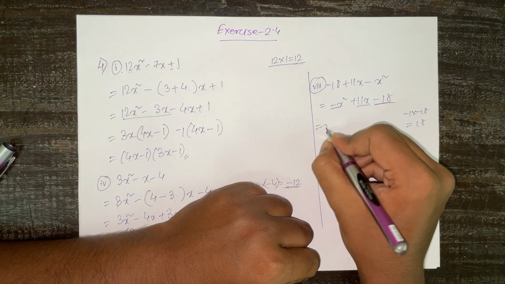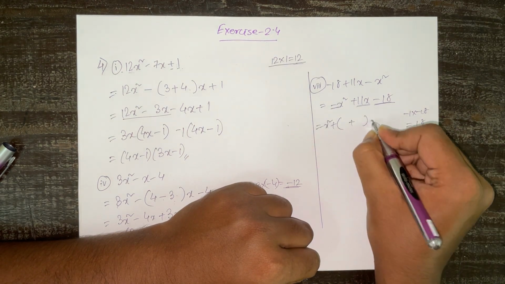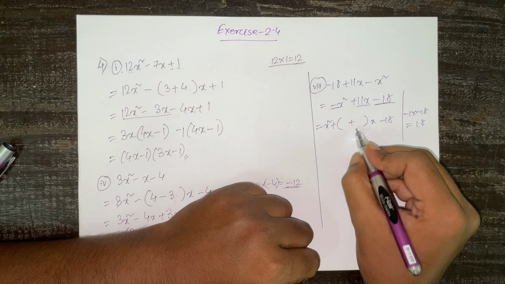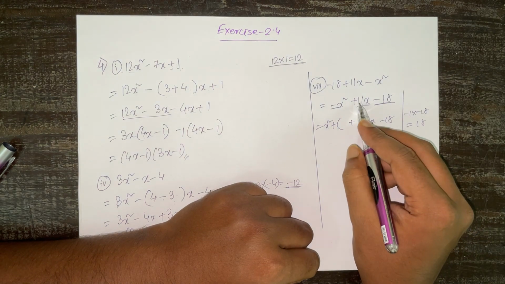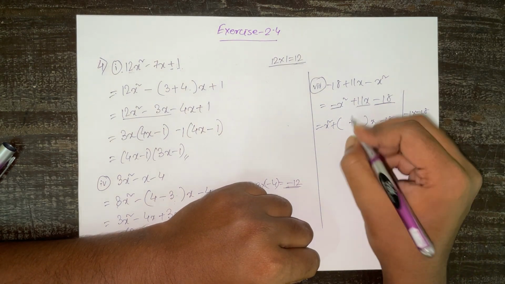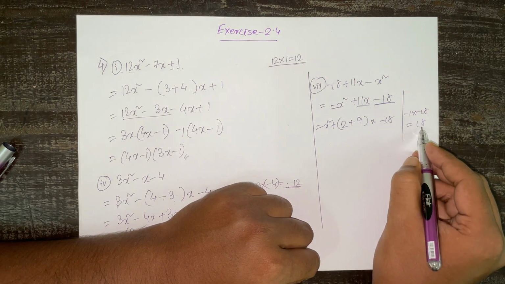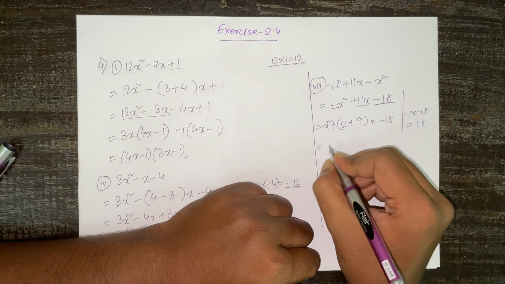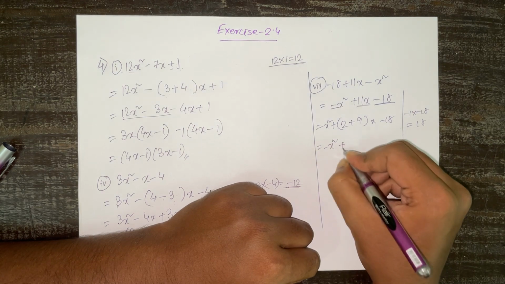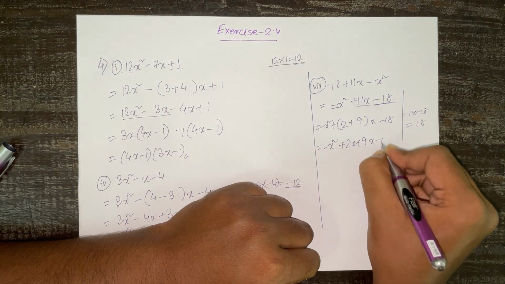That means we must add two numbers so that we get 11 and their product must be 18. So it is 2 plus 9. 2 plus 9 is 11 and 2 into 9 is 18. So minus x square plus 2x plus 9x minus 18.